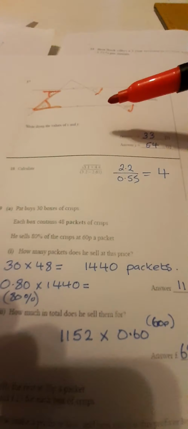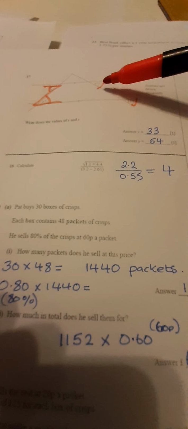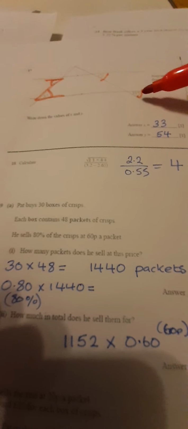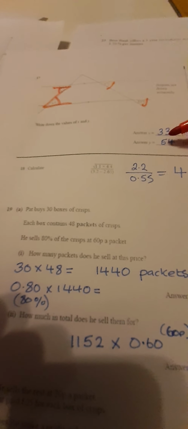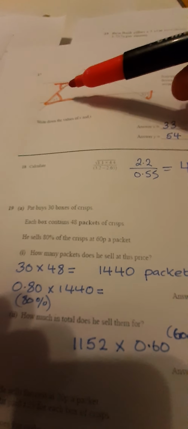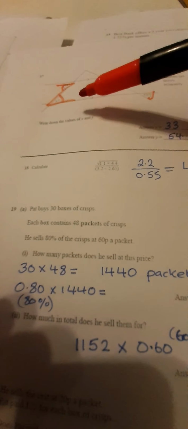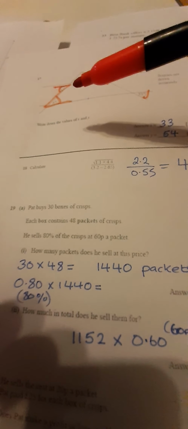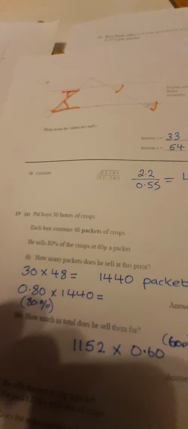Okay, question 17 is about angles. You can see 2 parallel lines, and you have angle X that you have to find at the top. Angle X is what we call corresponding to 33, so X is 33. Y, you make that Z shape around Y in the bottom, so Y is the same as this bottom one, Y is 54. And when you use that Z shape, you use the word alternate, okay?